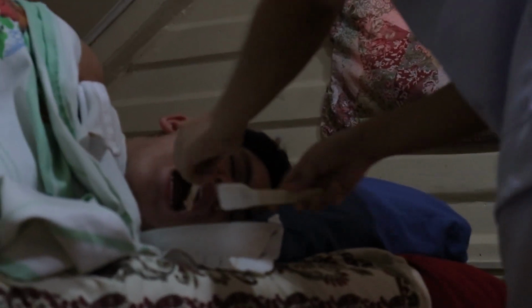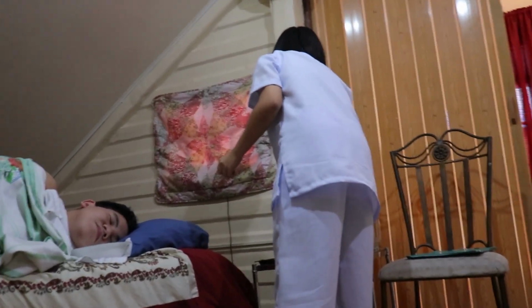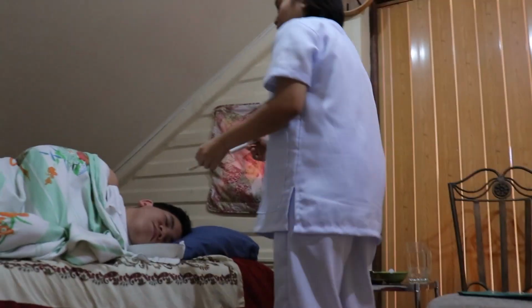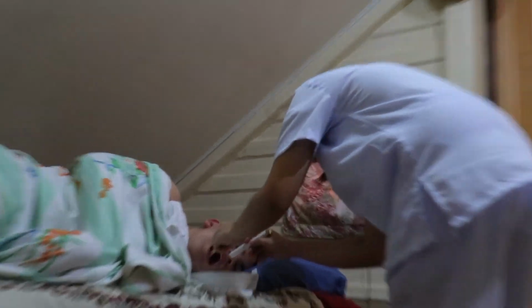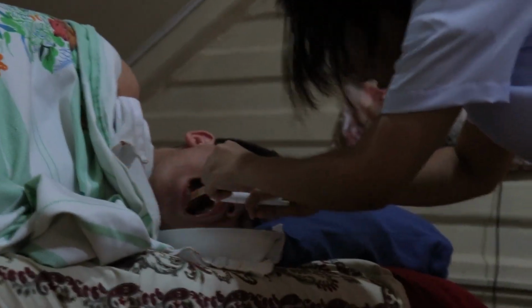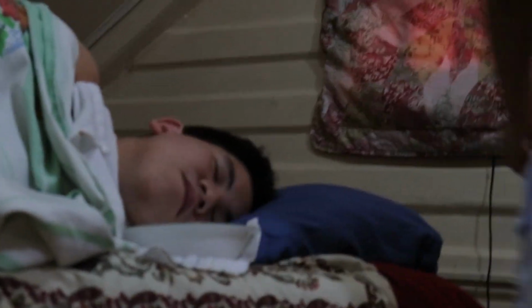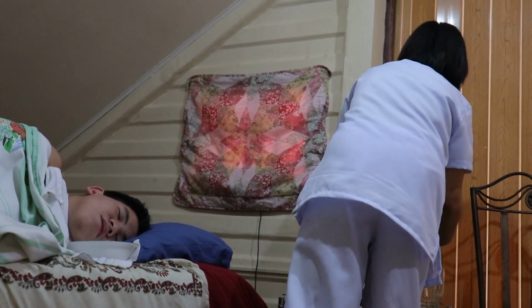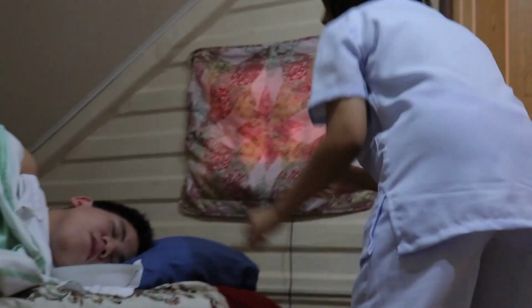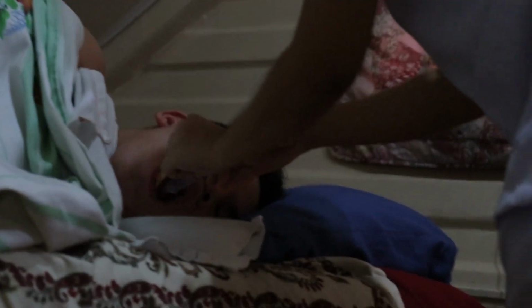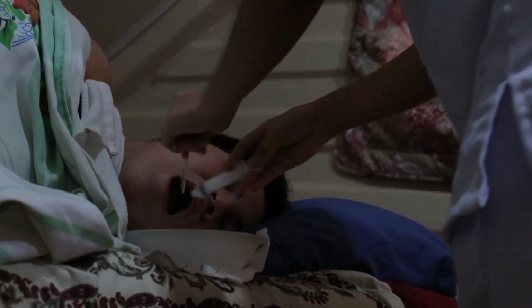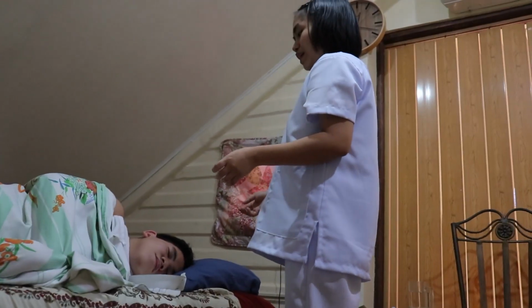Okay? And then, observe the mouth and the oral tissues of the client for inflammation, redness, and swelling. Okay? And then, rinse the patient's mouth. Okay, rinse the patient's mouth. Okay. And then, ensure the comfort of the client.